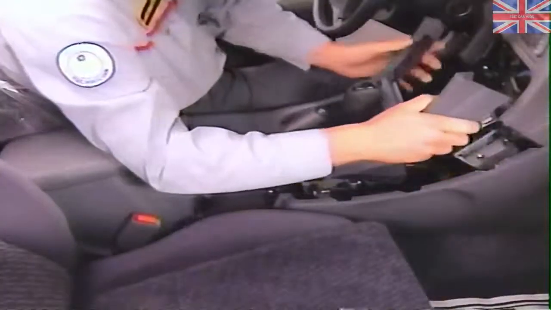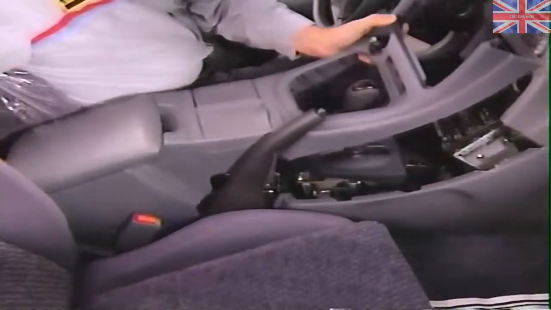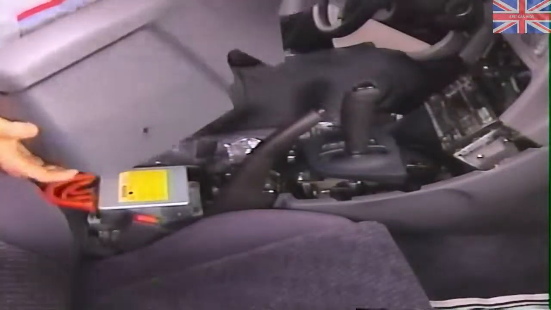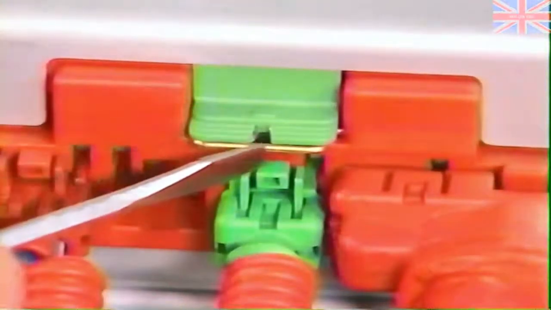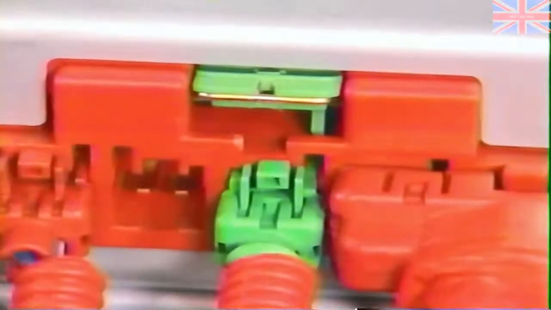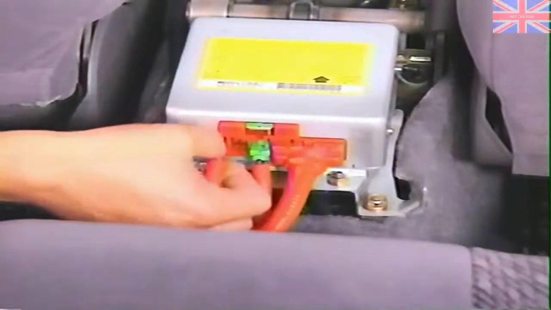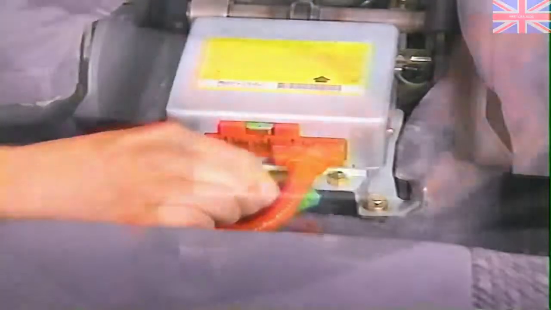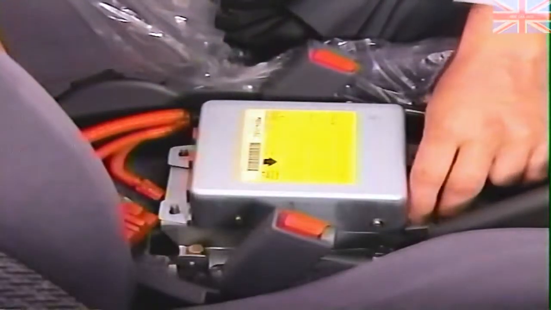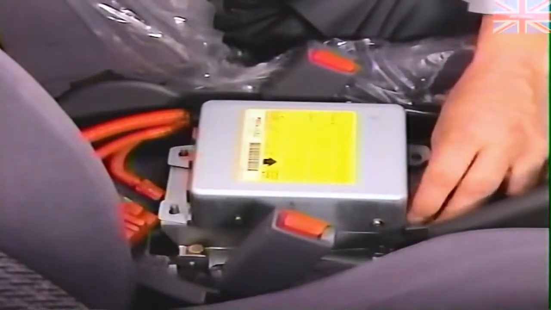Remove the center console according to the procedures provided in Section 23B of the service manual. Place a flat blade screwdriver against the lock spring at the lock lever notch and push the spring toward the unit. Remove each harness connector by pushing its lock downward. Remove the 4 screws that hold the SRS diagnostic unit to the bracket and remove it.